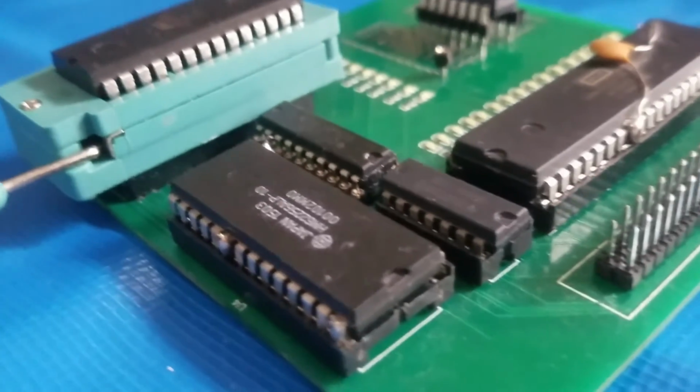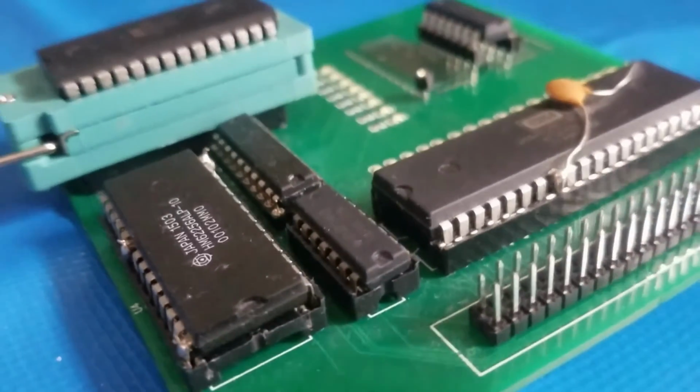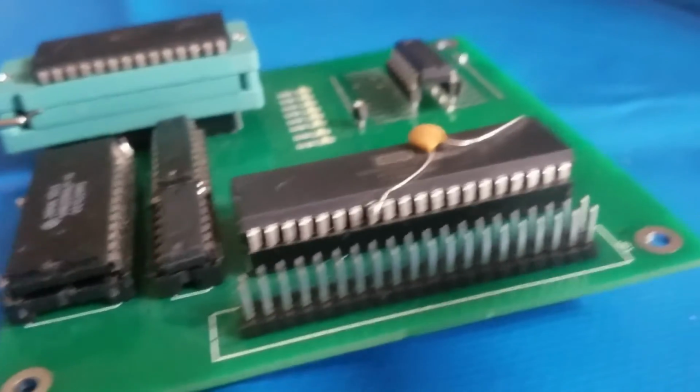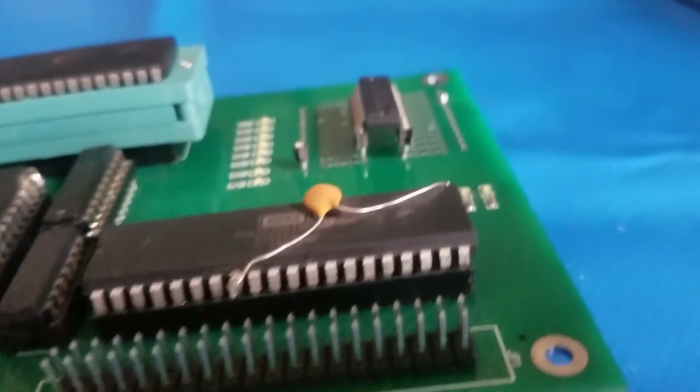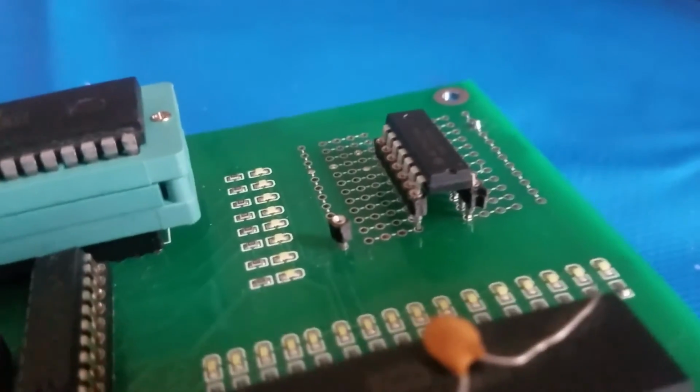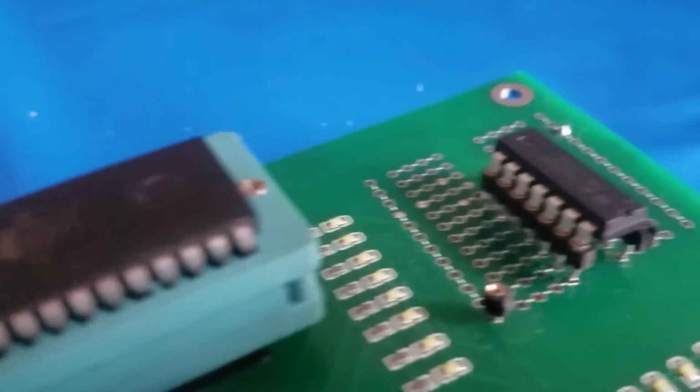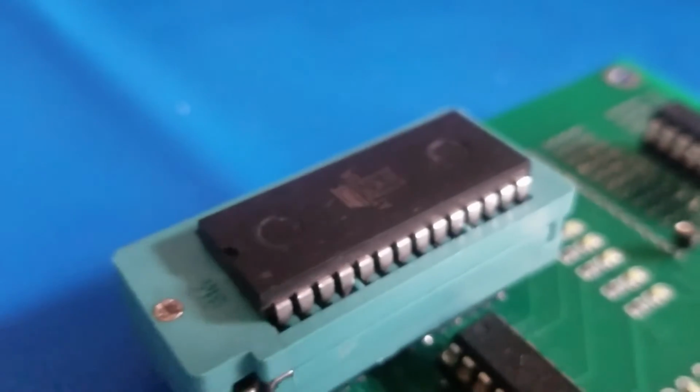Have you ever looked at a computer and wondered what makes it function? What is inside of it? How does it work? I have. And that's why today I will show you how I created my own computer.